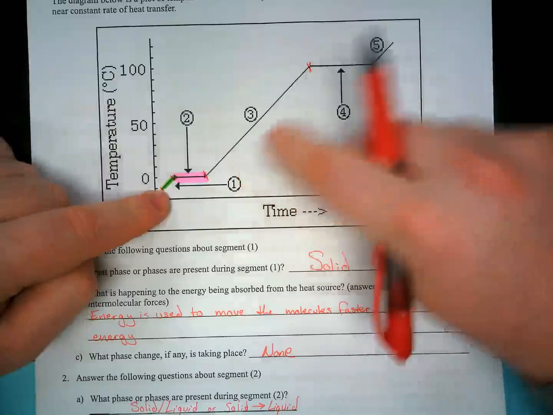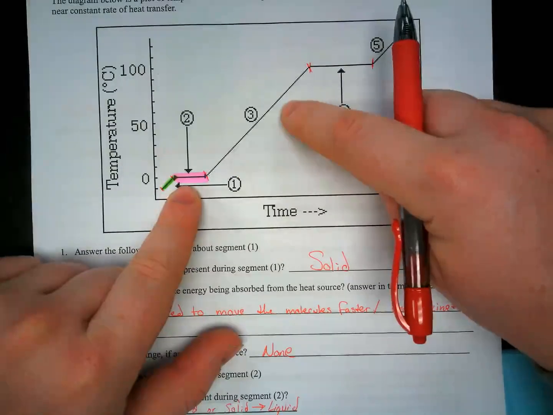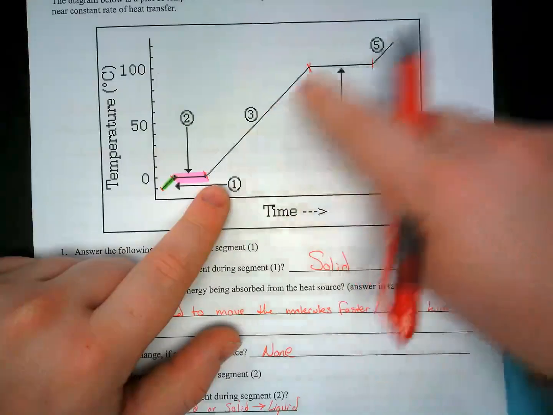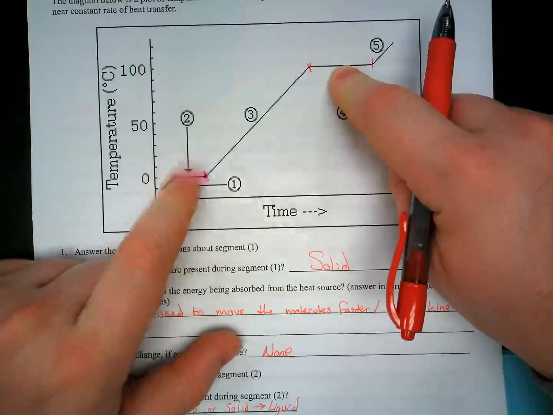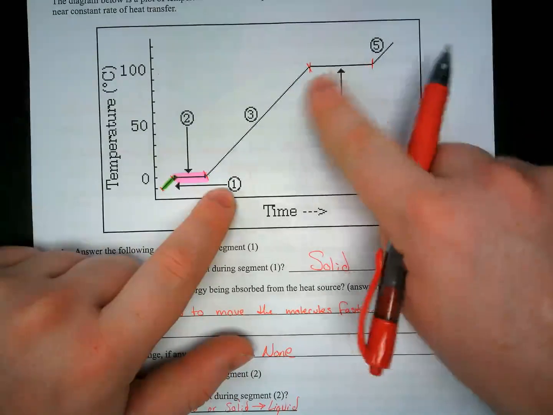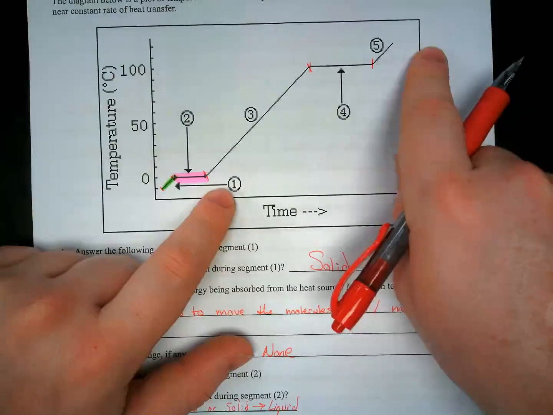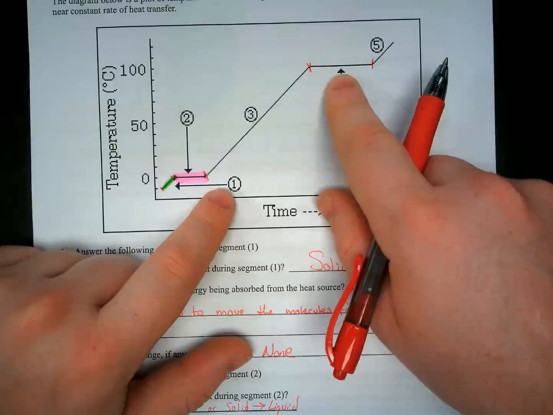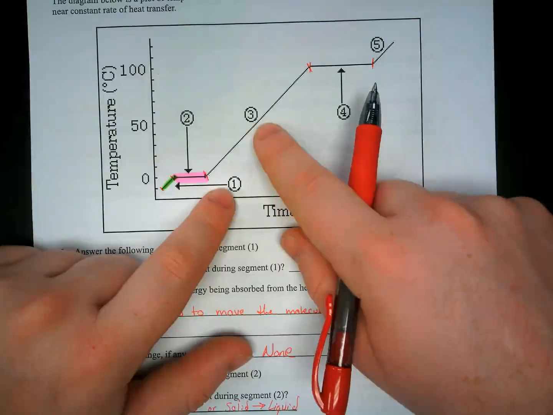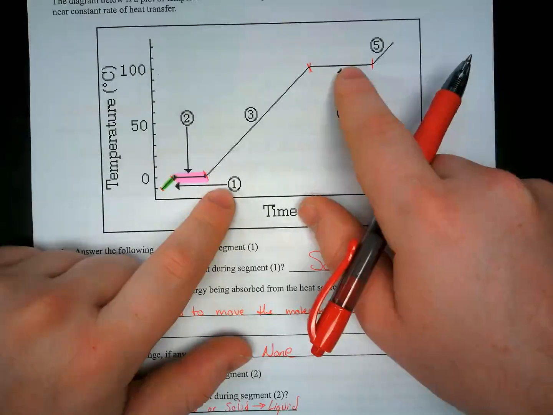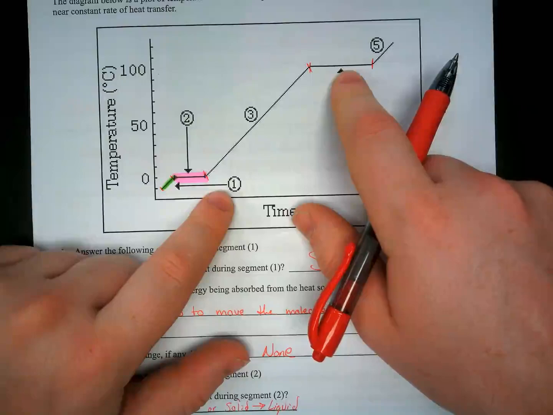So if this is a solid, this is a liquid, and here we saw where the temperature does not change, what do we see happening here? Well, here we saw melting down here because we're going from a solid to a liquid. So here, we're presumably going from a liquid to a gas. What we're seeing is vaporization. Oh, by the way, section 3 did not have any phase change. So to answer 4C, the phase change we see here is vaporization.